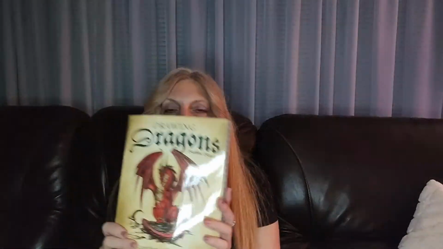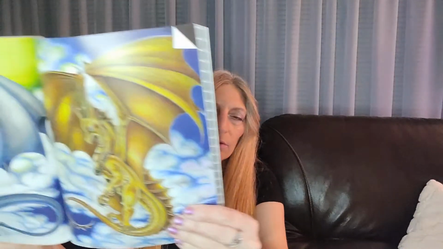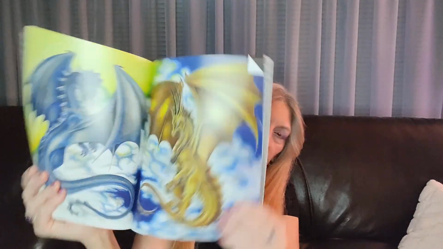So this was the book I was showing, a dragon book. I have a bunch of art books. I was asking earlier, did anybody else have to learn the Renaissance art growing up? In 7th and 8th grade I had to learn the Renaissance art. I'd love to see Italy someday, but this book has some really cool dragon stuff in it.